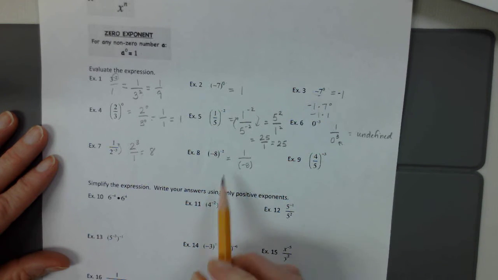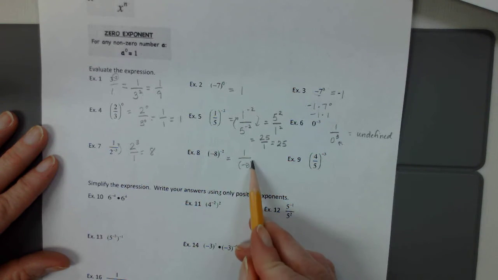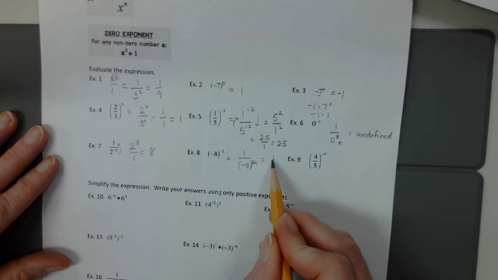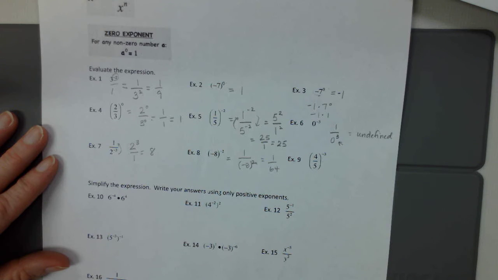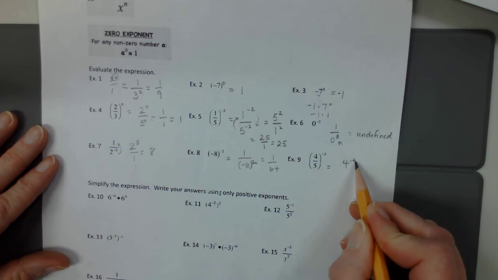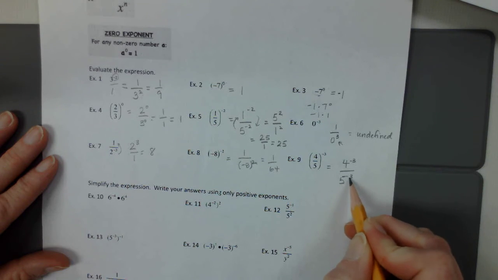The base does not change. It's the exponent that becomes positive. Okay, and if I took a negative 8 and squared it, I would get a positive 64. Okay, this is going to be equal to 4 to the negative third over 5 to the negative third.